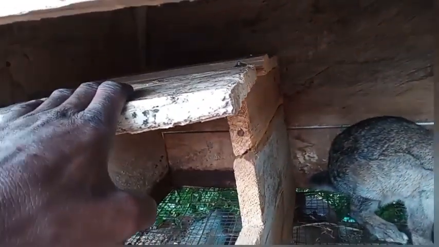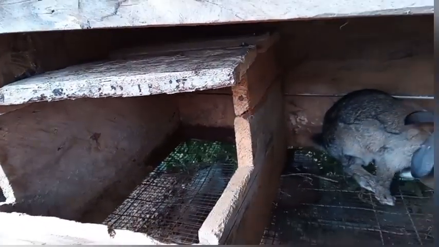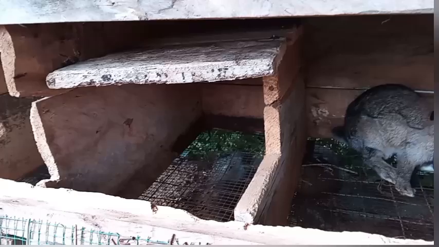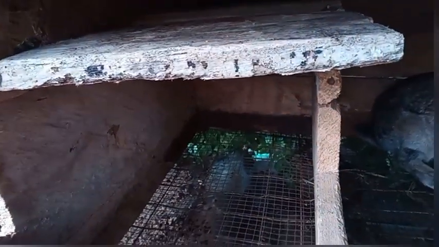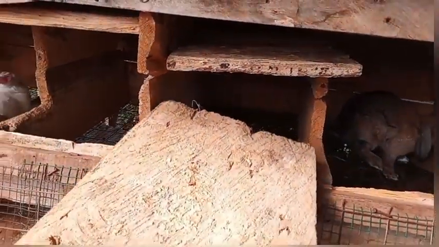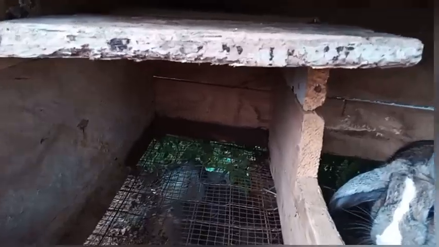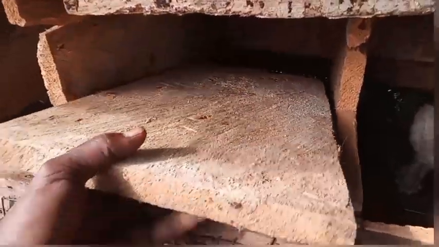Now I attached this kind of thing to the cage. So let me show you how it all looks. Now this is how it looks. You see it? So from here to here, and then I've tried to close the top, then the floor of it, I kept this thing inside.